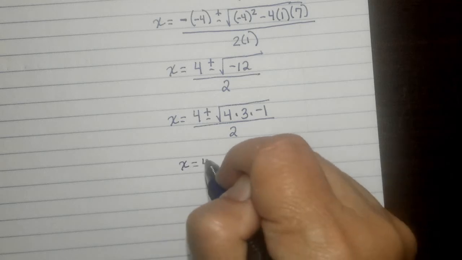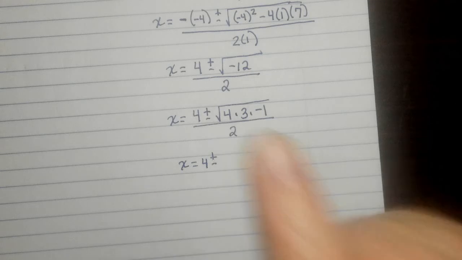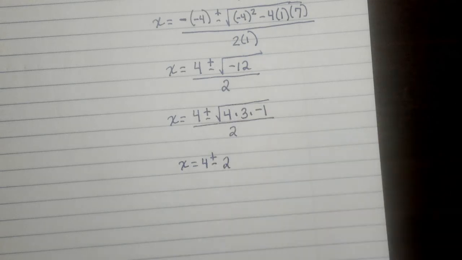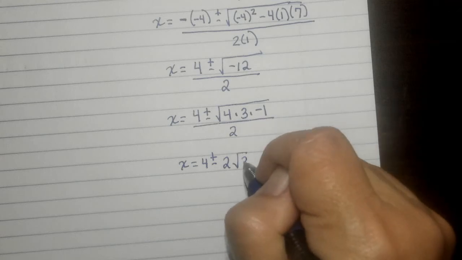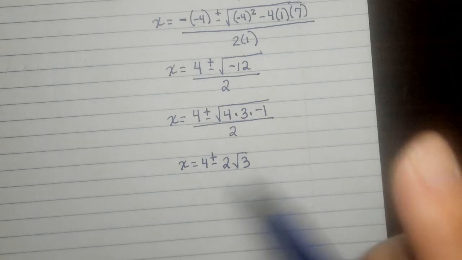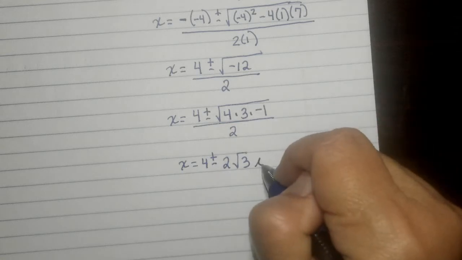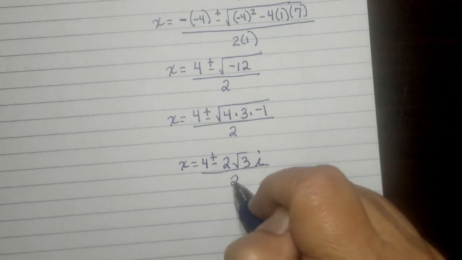So now that's going to be 4 plus or minus. Now, what is the square root of 4? 2. Then the square root of 3 is the square root of 3. And then what's the square root of negative 1? i. And then divided by 2.